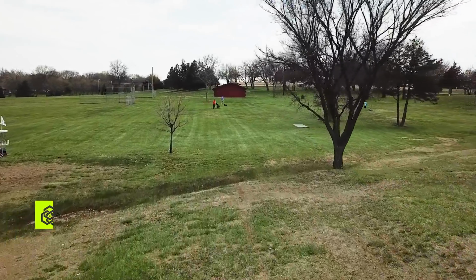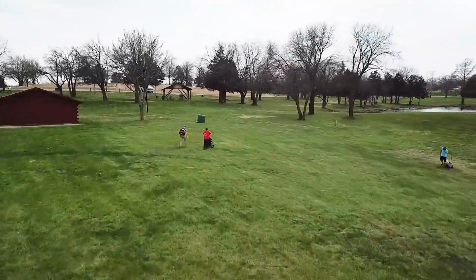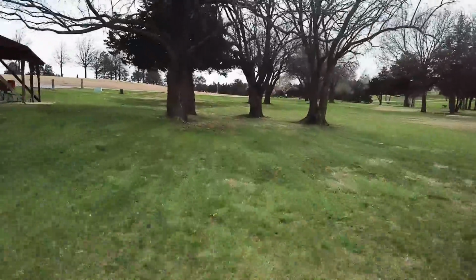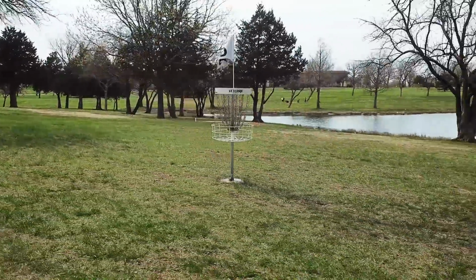Moving on to hole 3. Hole 3 is a bit over 500 feet, and there's really two options off the tee. The first shot can either go really far and end up a little bit left of the basket with some trees in the way, or you can go to the right side and have more of a straight shot at the basket, but it's going to be a little bit longer.